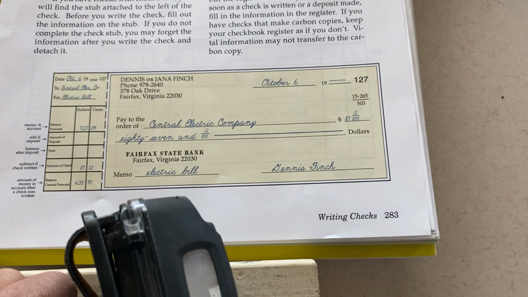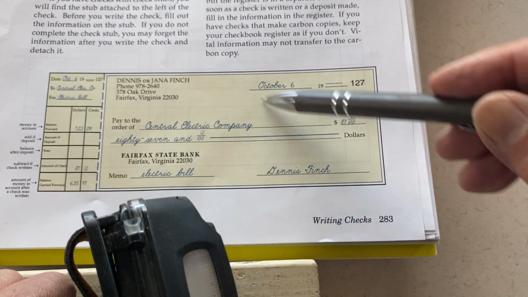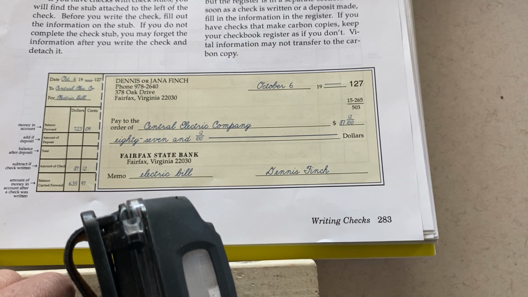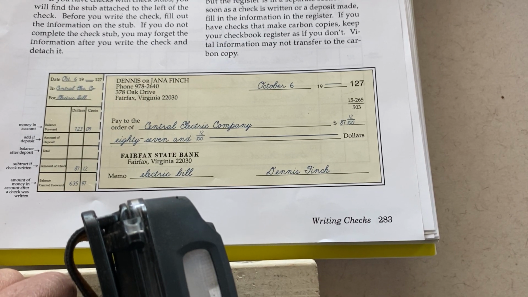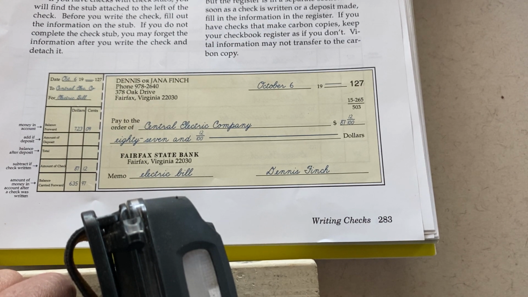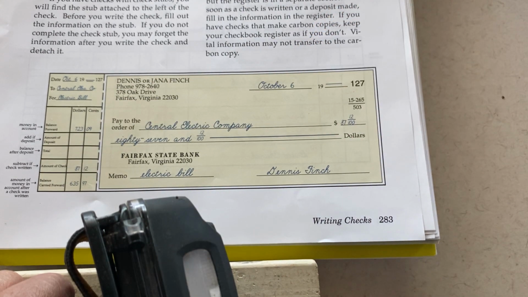Okay. If you make a mistake and you have to throw the check away, always write void, V-O-I-D, over the check, and then throw it away so someone else can't get the check. A lot of times I tear it up, but I always write void over them. So whenever you have a check that you're not going to use, write void, V-O-I-D. Nobody can use it then. And then always record in the register over on this side.